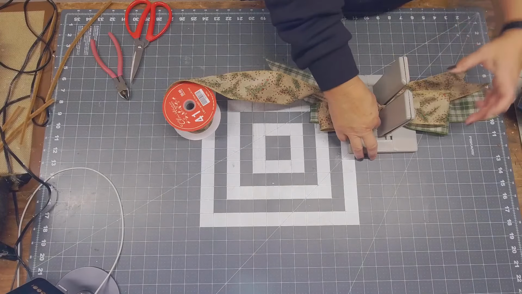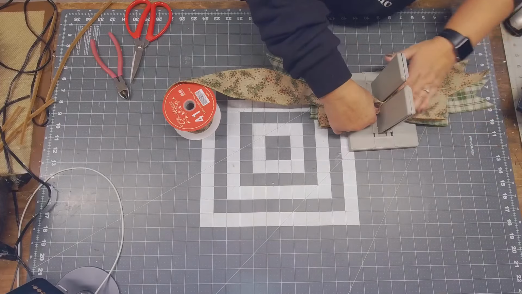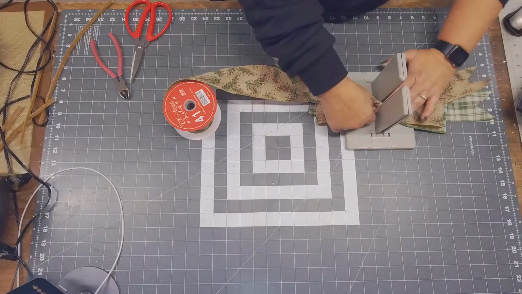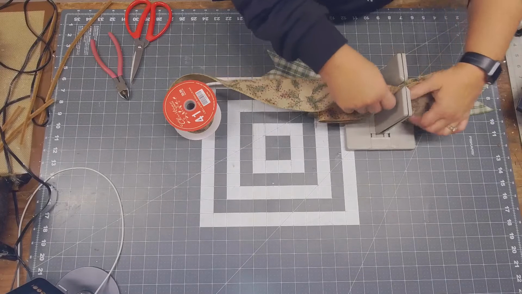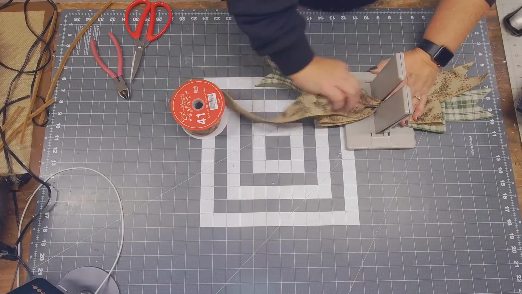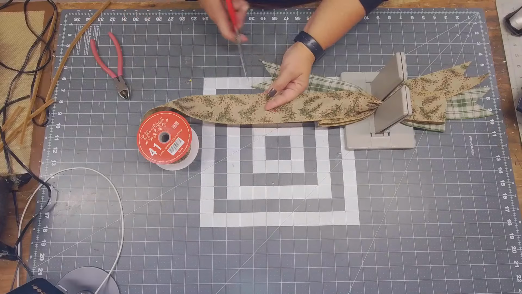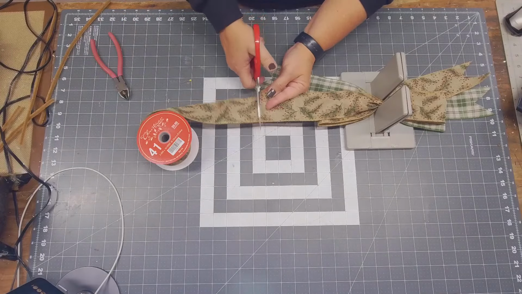After a while, you'll pretty much know when you're right there or not. I'm going to give it a little bit more because I wasn't quite on my mark. 9.5 inches. Go ahead and take that.